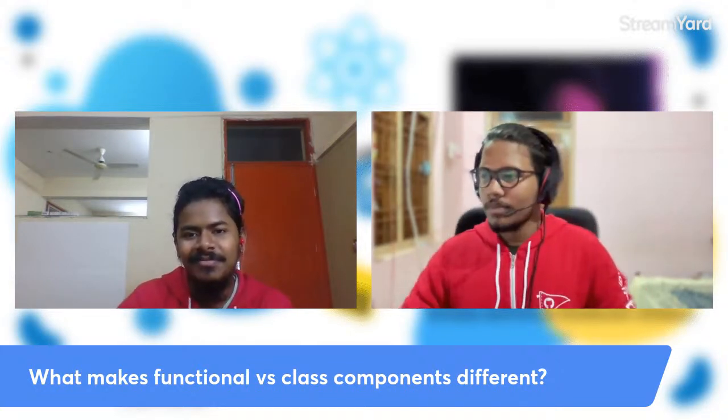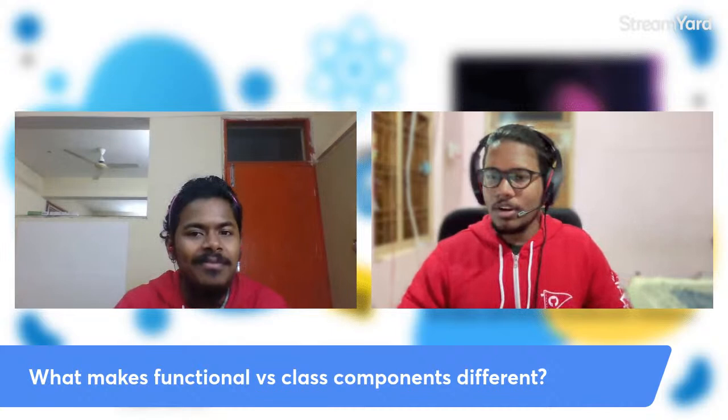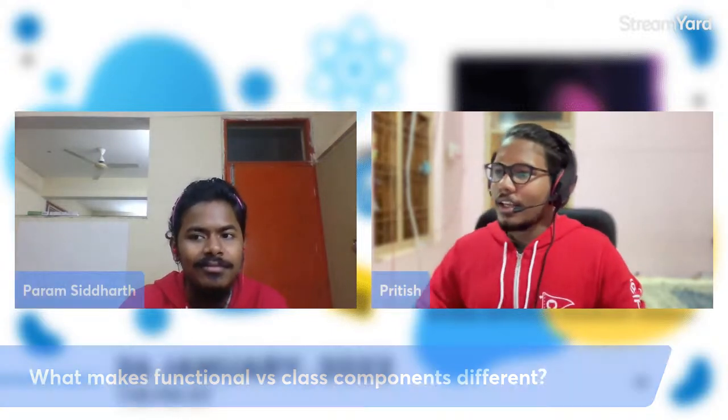Sure. Because I have used class-based components, but the thing is in class-based components you get the lifecycle methods there. If you are a big fan of OOPs, then I think you might like class-based components. But if you're not a big fan of OOPs, then I think functional components are pretty minimal to write as well as to understand.